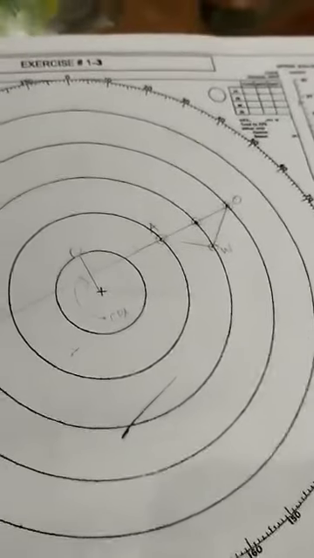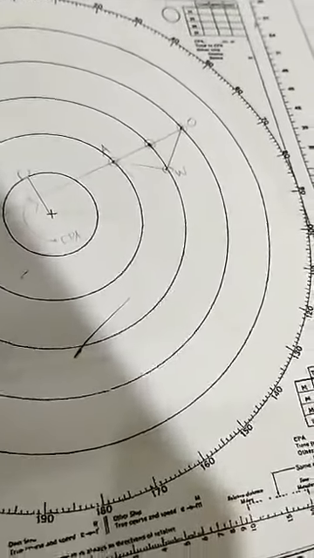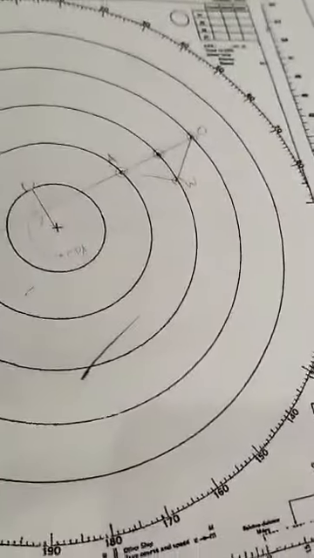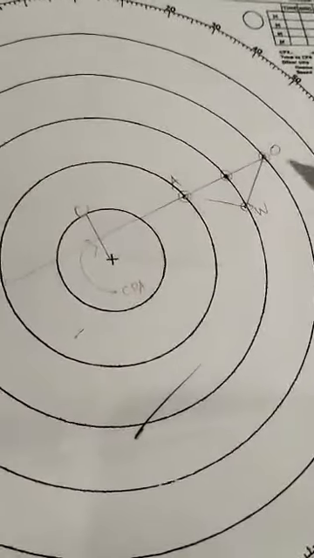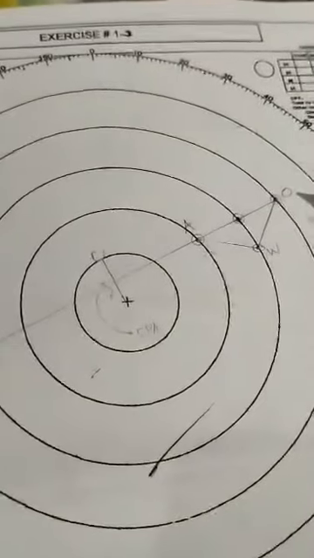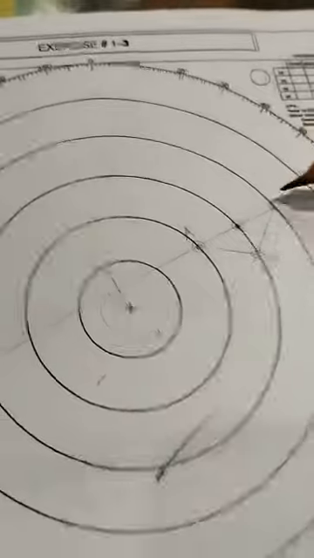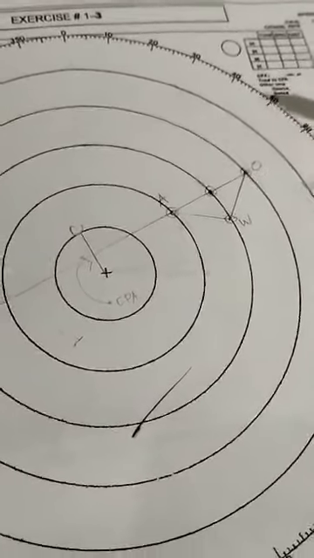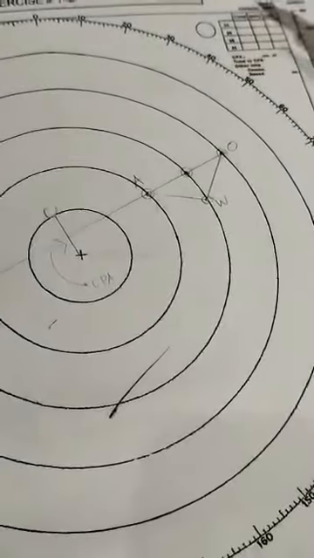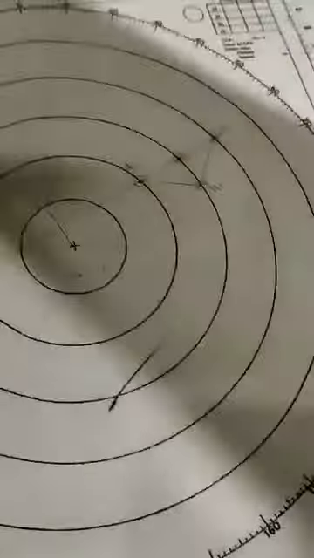Now after some interval, take the second and the third set of observations of the target and plot them on the radar plotting sheet. So this is the first target, and here are our second and third observations.